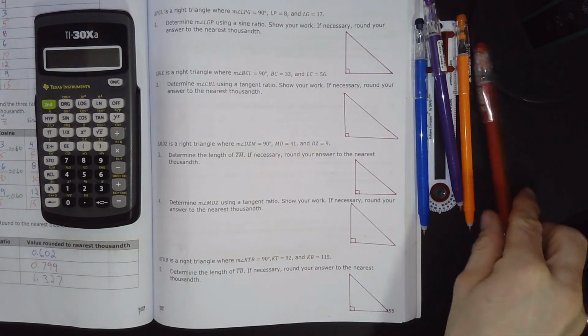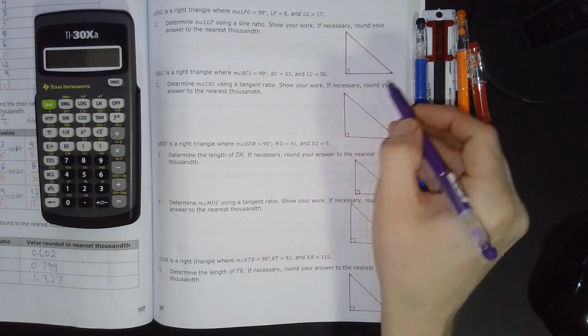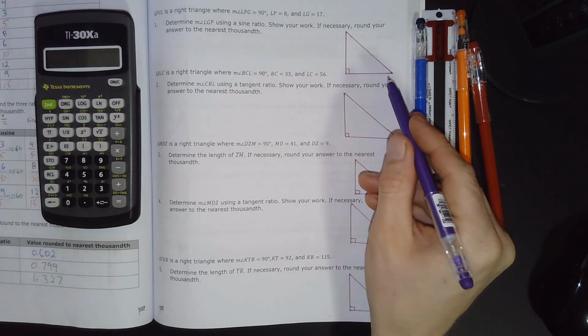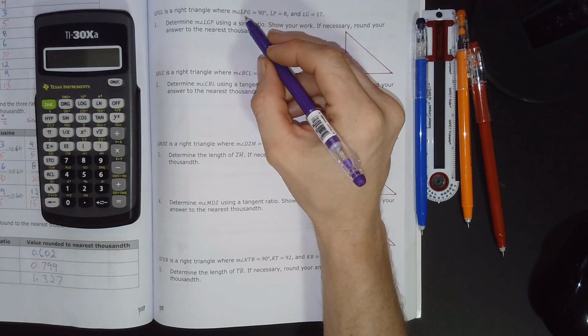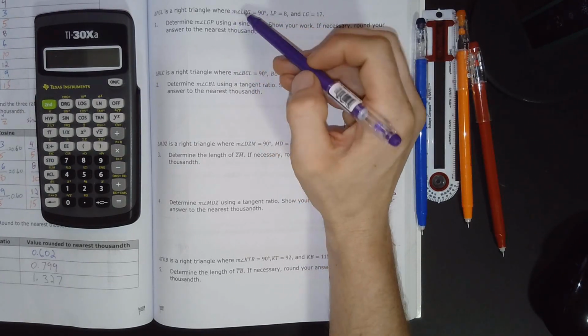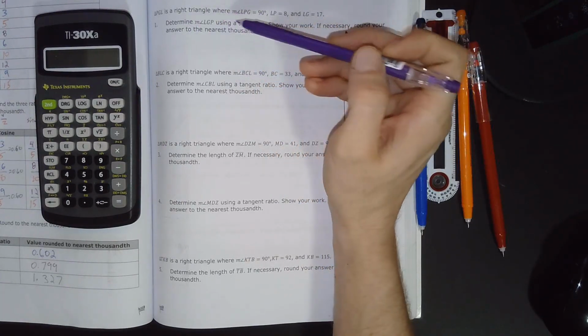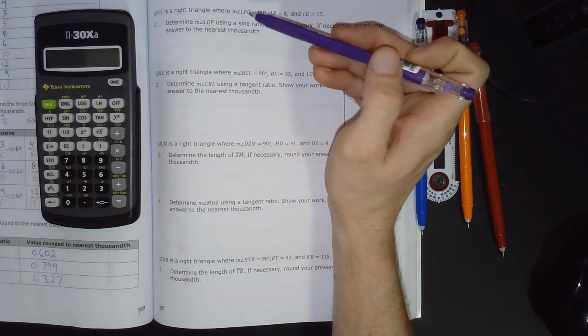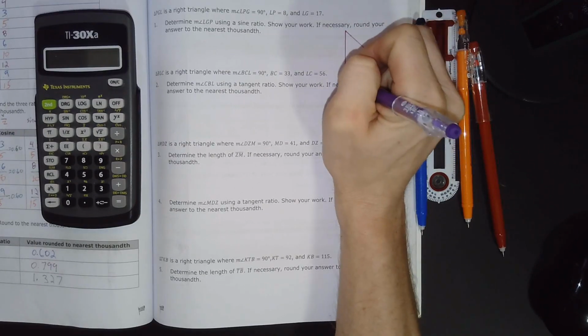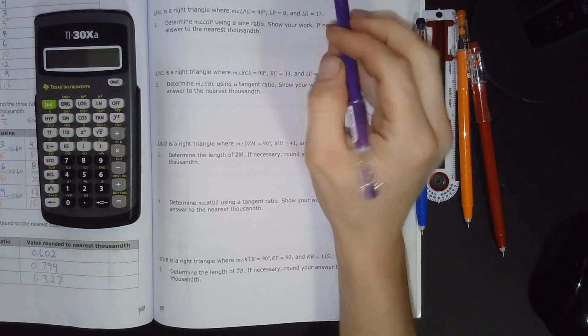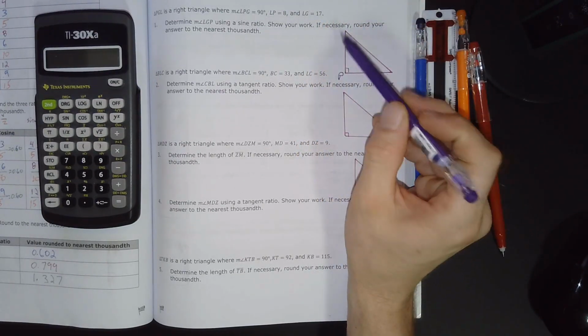Okay, so I'm going to use my neutral color to note the vertices here. So I have measure of LPG. So I have a triangle, PGL. It's a right triangle, and LPG is 90 degrees, right? So my angle P here is 90 degrees.